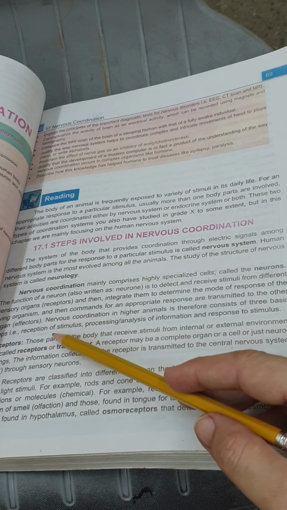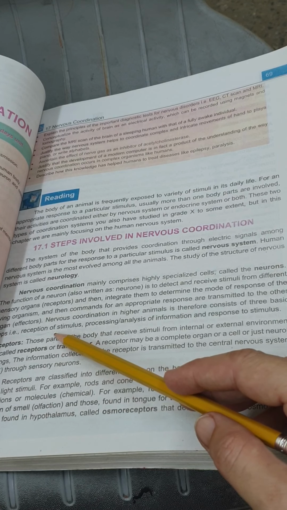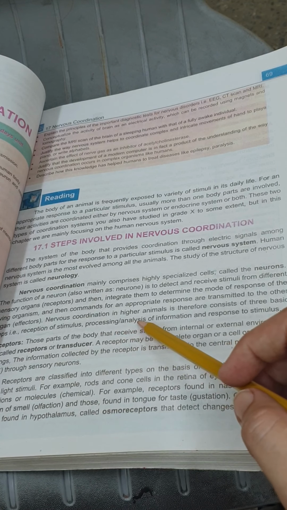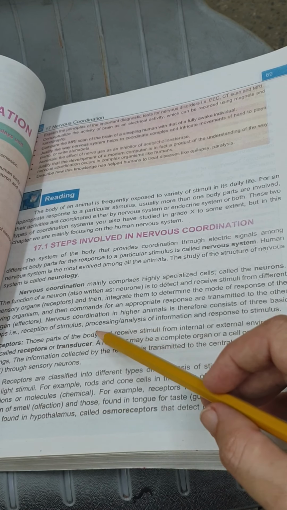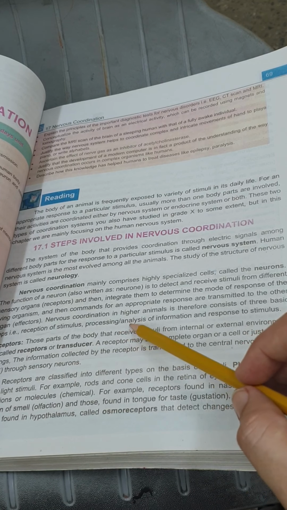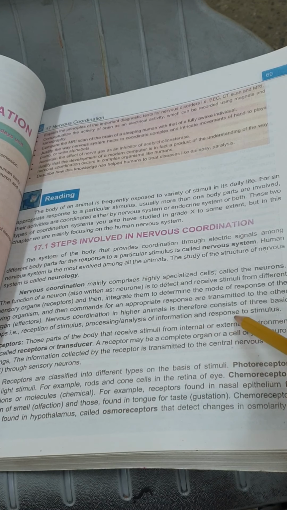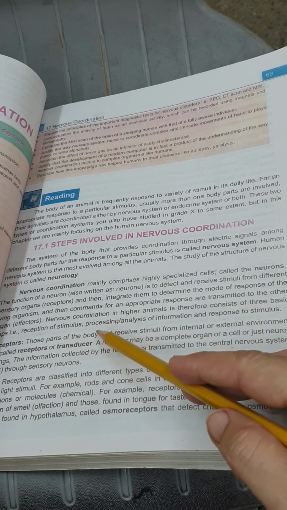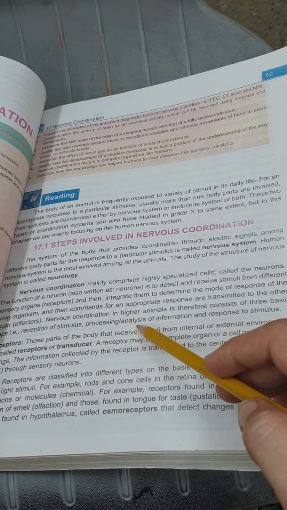When that stimulus is received by the body, it is sent toward the coordinating center, where it is processed and analyzed, and then the nervous system gives a specific message to the effectors, who respond to that stimulus. So these are the three basic steps of nervous coordination.